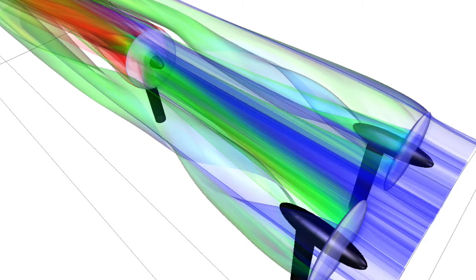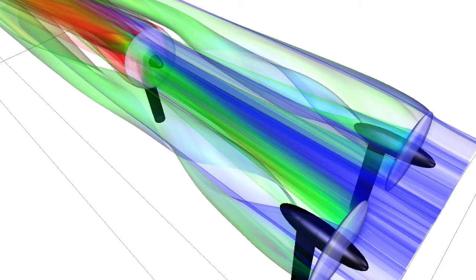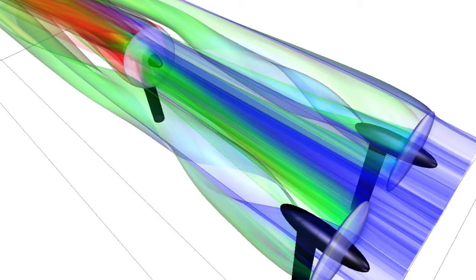Now, one of the traditional ways to visualize flow is with streamlines. And streamline seeding generally falls into two categories: manual, where the user uses a mouse and manually picks positions in three-dimensional space or maybe four-dimensional space to seed streamlines.